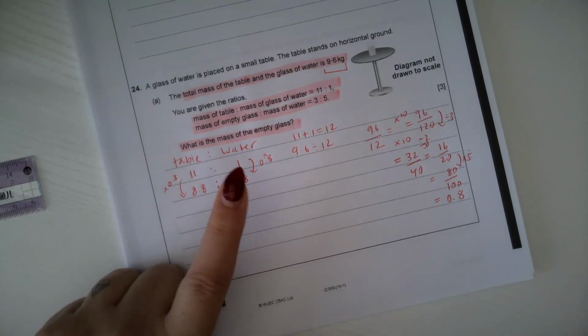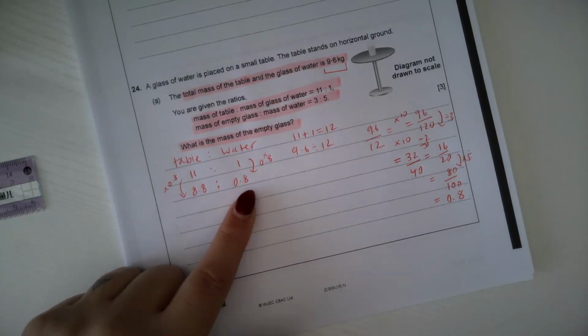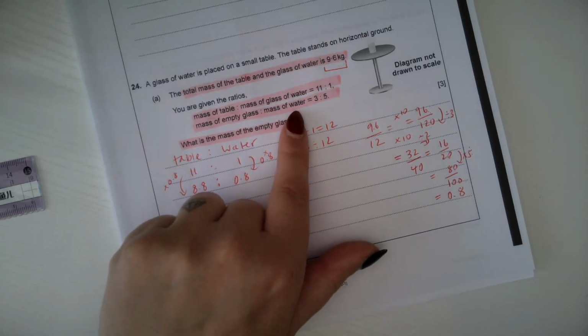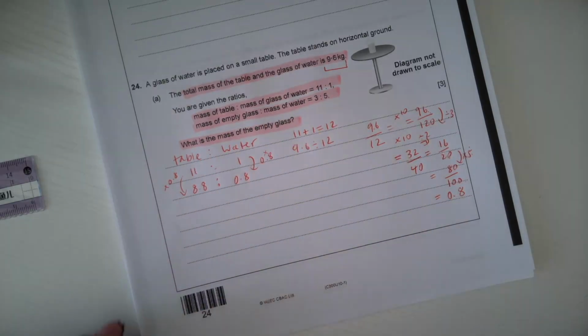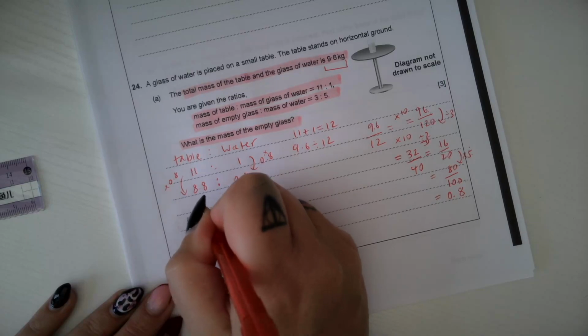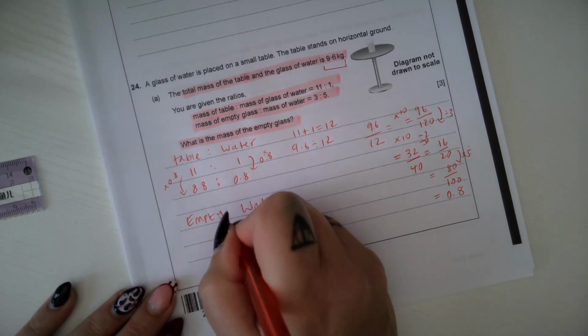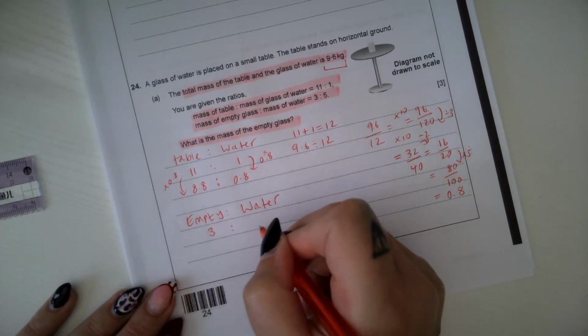So that's when it's full. Okay, so now we're going to use this mass of the glass of water with the mass of the empty glass and the mass of water. So we're moving to our new ratio, guys. So we're doing the empty glass to the water. Okay, and they are in the ratio 3 to 5.